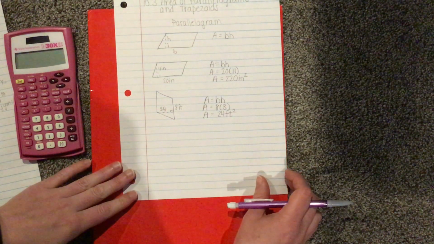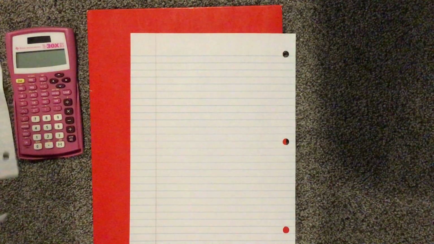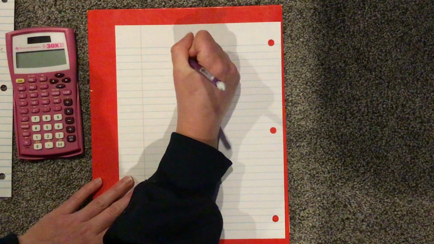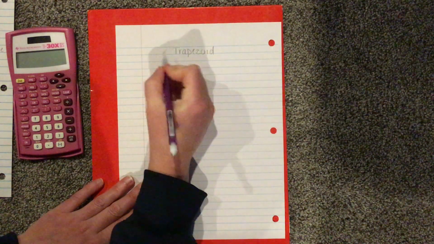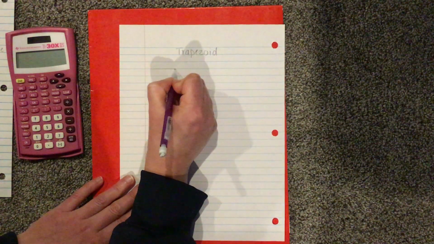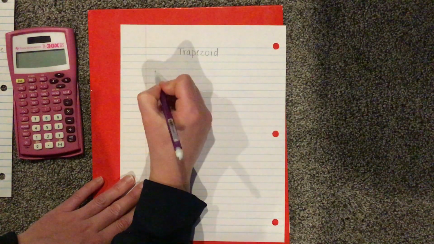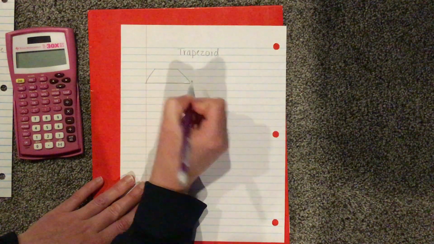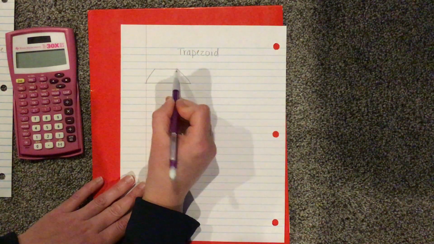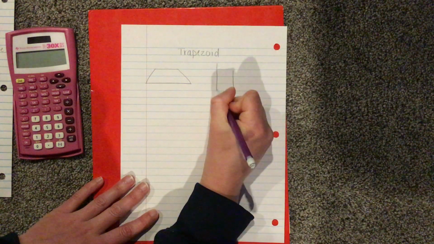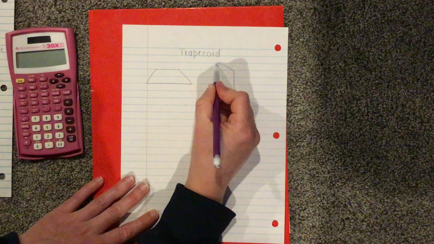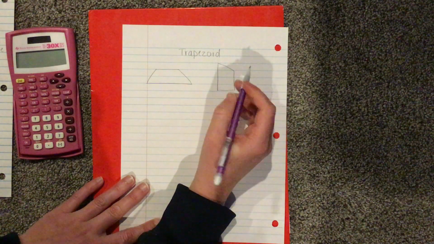Okay. We're going to move on to trapezoids. A trapezoid can look one of two ways. The qualities of a trapezoid is that it has one set of parallel lines. So this set is parallel, and then a trapezoid could also look like this. It has one set of parallel lines. So this line is parallel to this line.